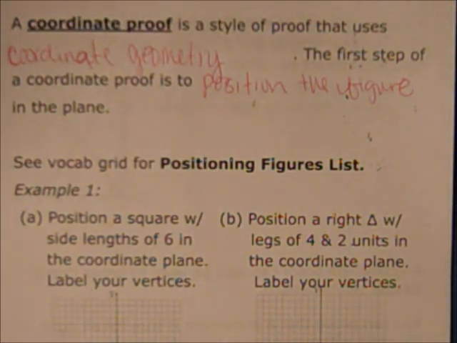So a coordinate proof is a proof that uses coordinate geometry. And you'll see tomorrow when we do a coordinate proof in the lesson that it's not really a typical 2-column proof. It's a little different. Today we're just going to practice setting them up, and then tomorrow we'll actually do one.